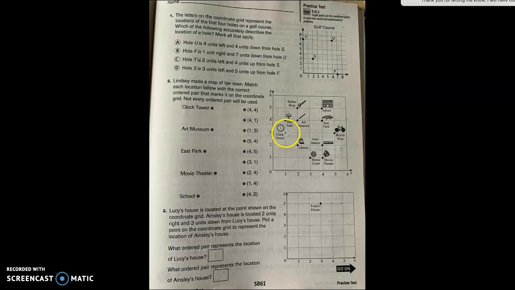So when you're writing the ordered pair, the X has to go first. So for the clock tower, for example, it's going to be down. So it's going to be 1, 3, because it's down to X before you go over to Y. So do that for each of them. Match them up with the correct ordered pair. These are called ordered pairs or coordinates.